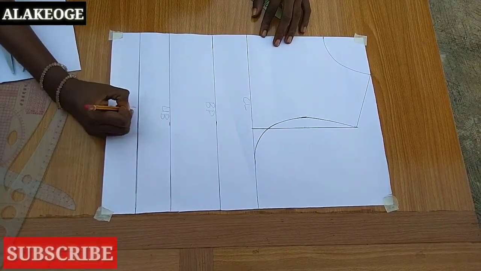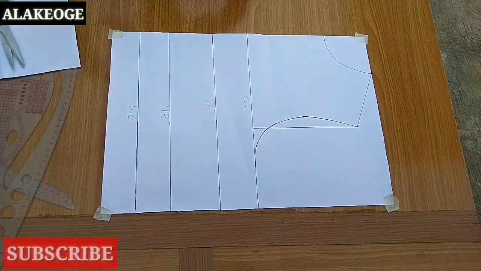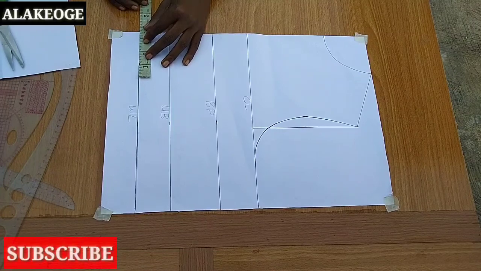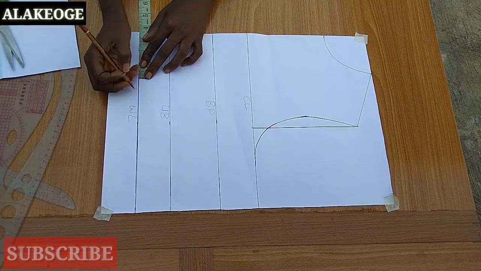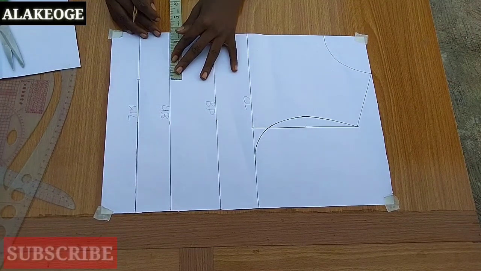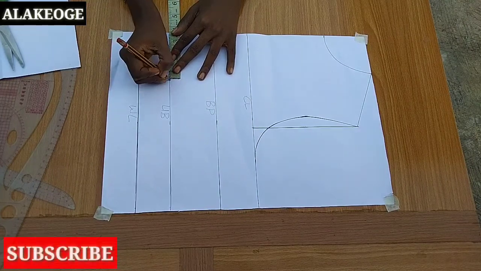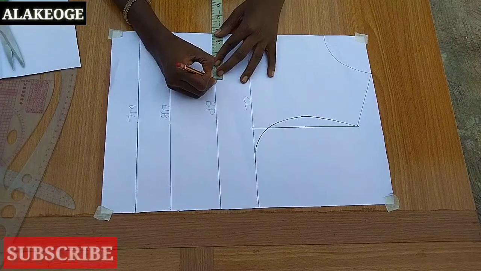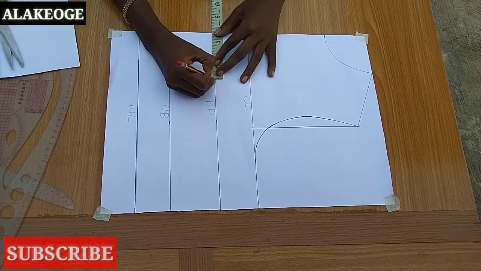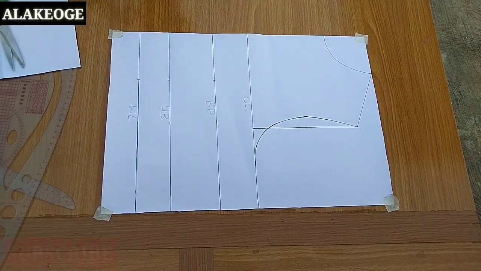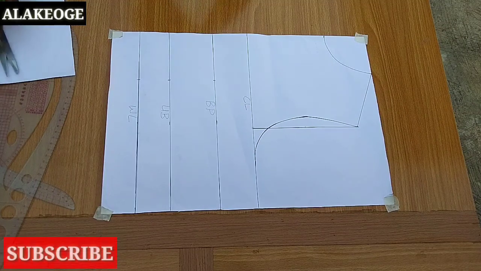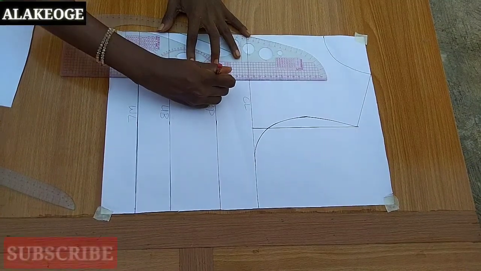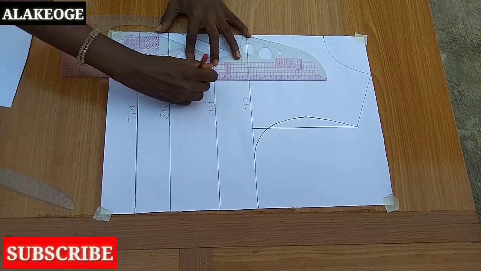So this is the second one for today, and I've just labeled my lines already like so. The next thing I'll do is to mark half of my bust points on the waistline, on the underbust, and also on the bust point. And I'm just going to connect the 3 dotted lines together in order to create our dots.